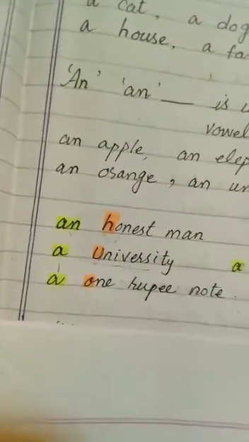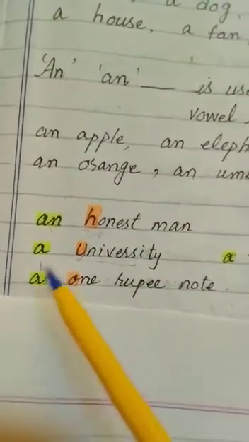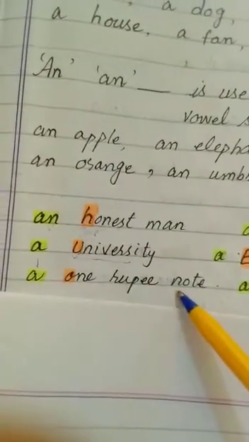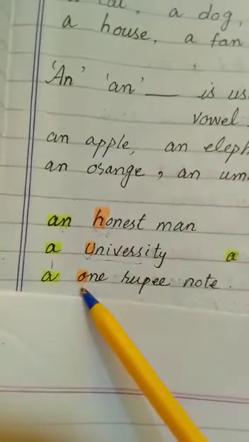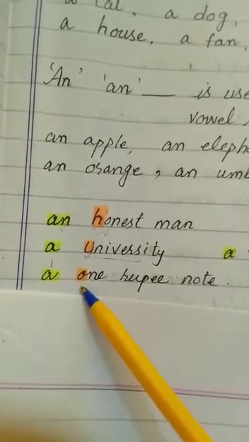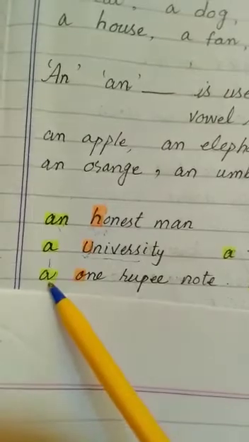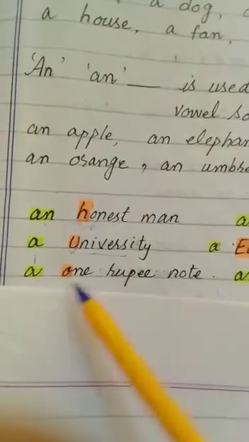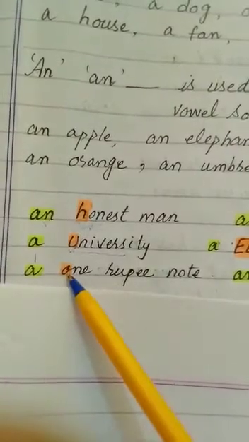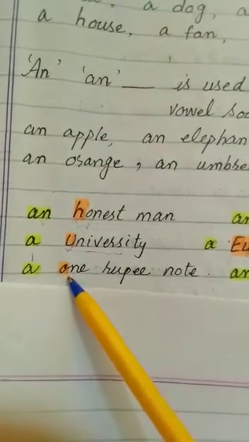Here in this example, you can see a 1 rupee note. O is a vowel, but this O is not producing a vowel sound here. That's why I put a before this sound. A 1 rupee note. 'One', there O is producing a consonant sound.